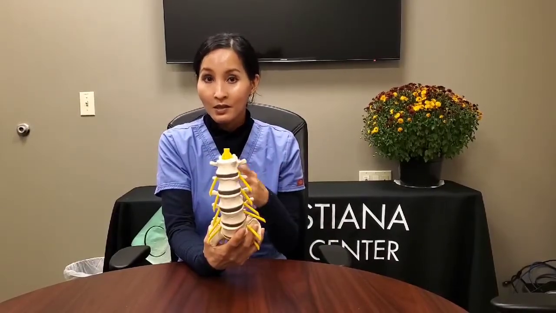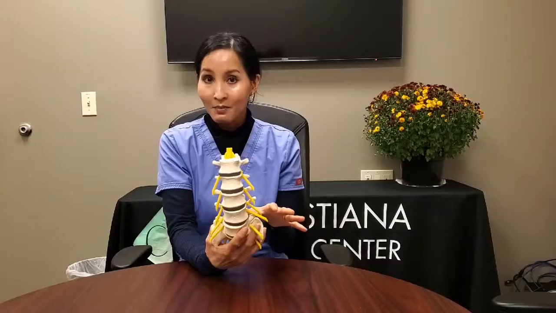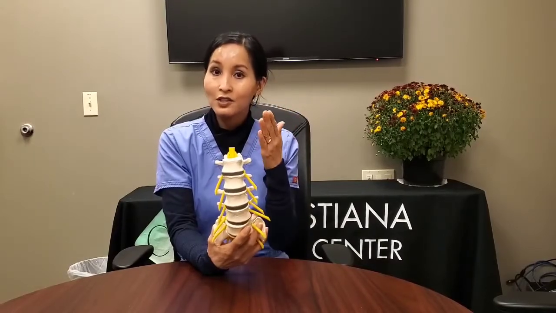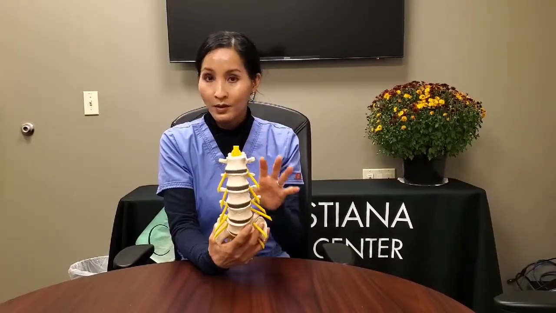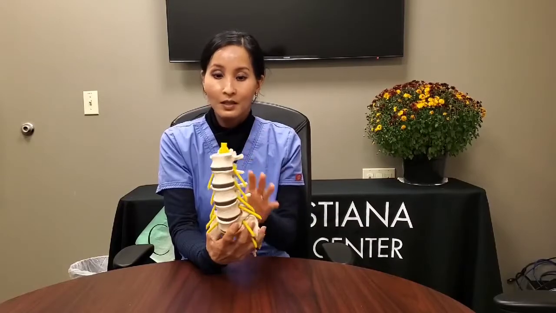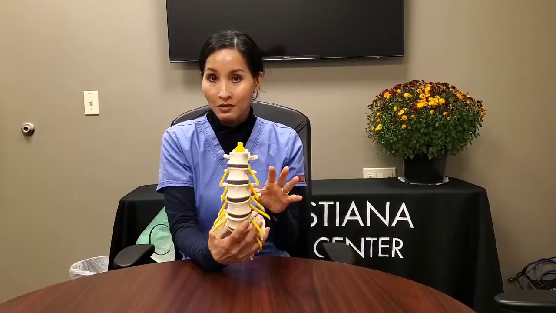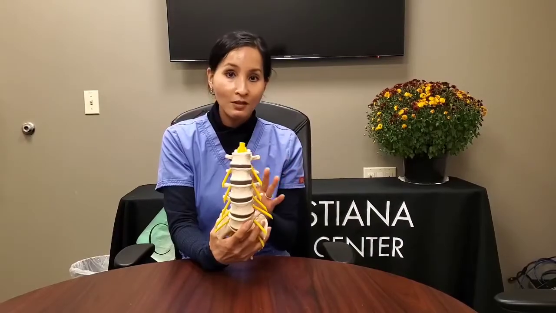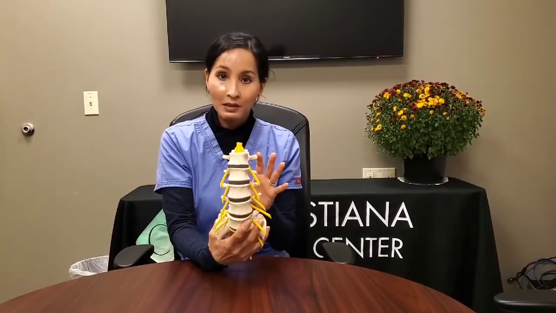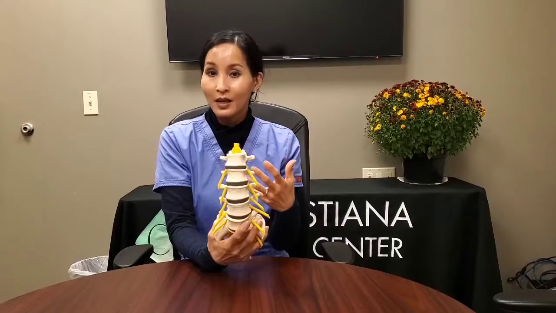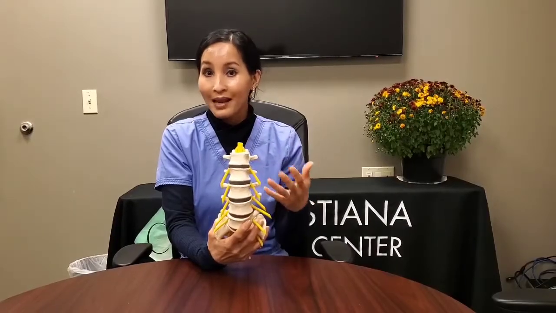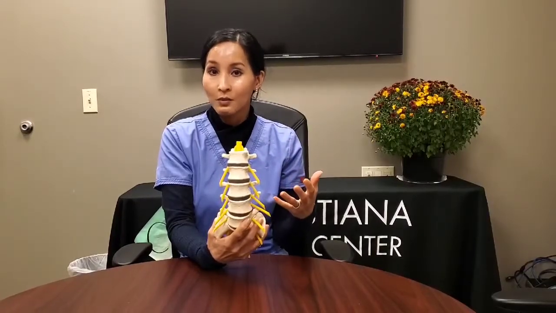But when I see someone who comes into my office with complaints of back pain, the first thing I try to figure out is where is that back pain coming from? So our spine is made up of many different structures, and that's why back pain is so difficult to treat. There's so many parts to it. So there are potential areas that are common pain generators, is what we call it, for low back pain.